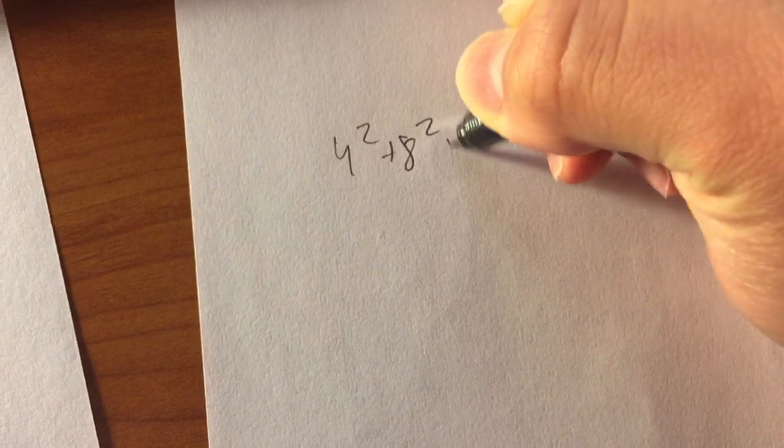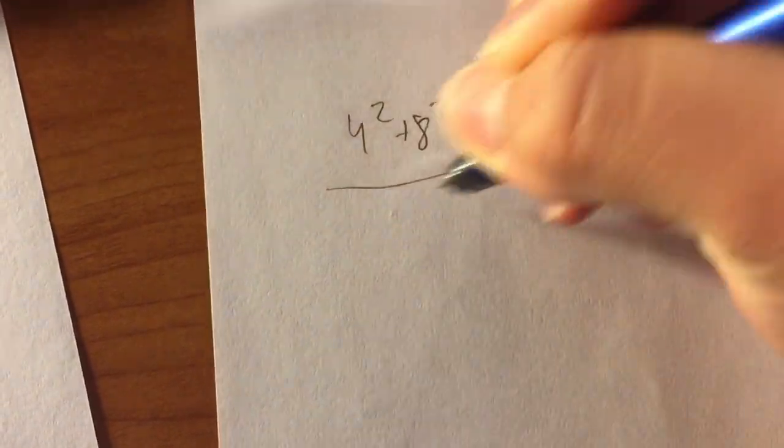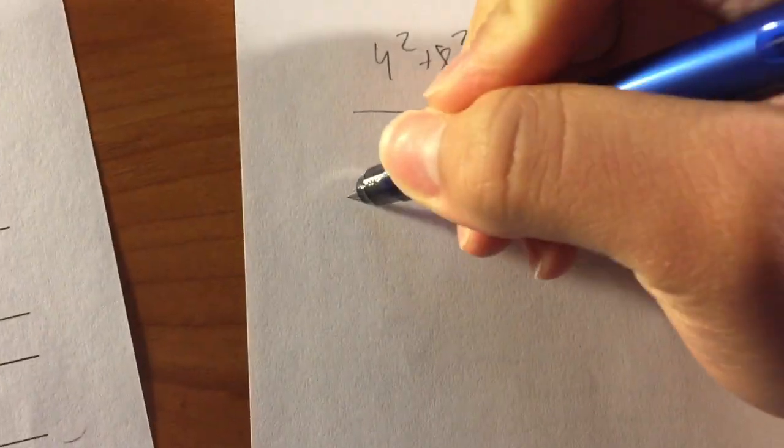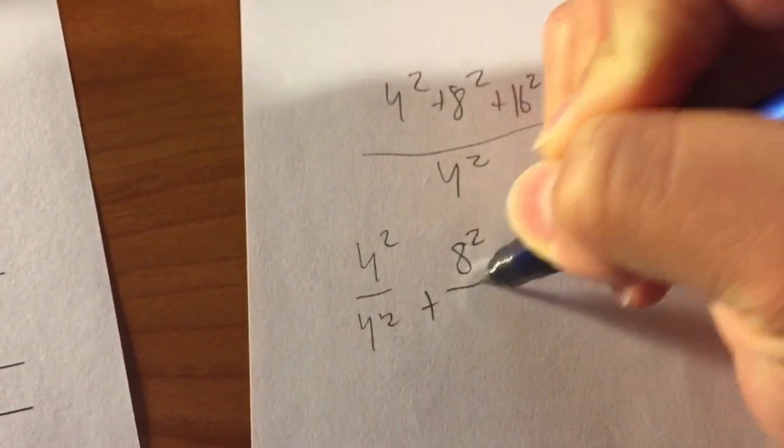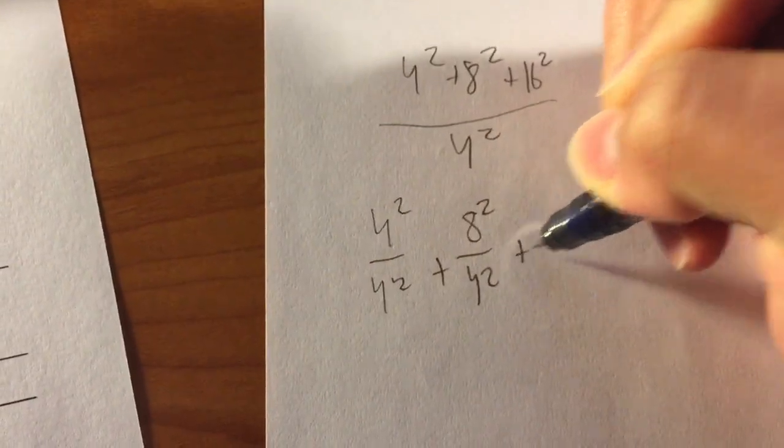So you would get 4 squared plus 8 squared plus 16 squared over 4 squared, and then you could just go 4 squared, and so on.